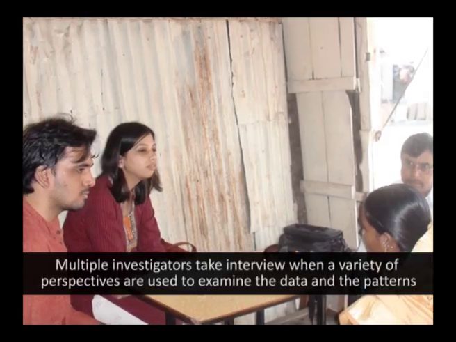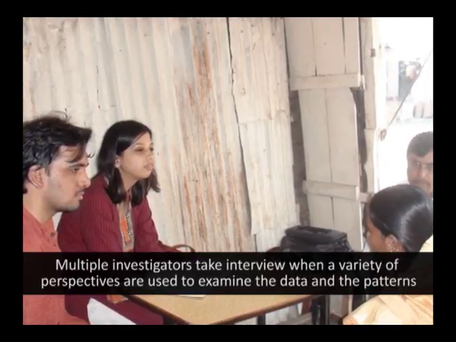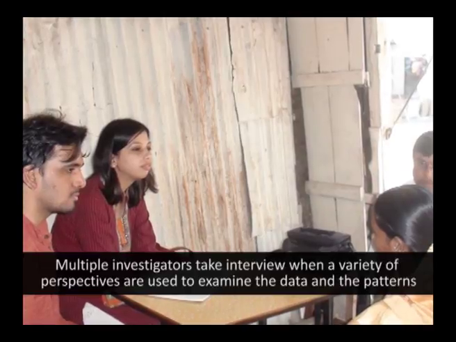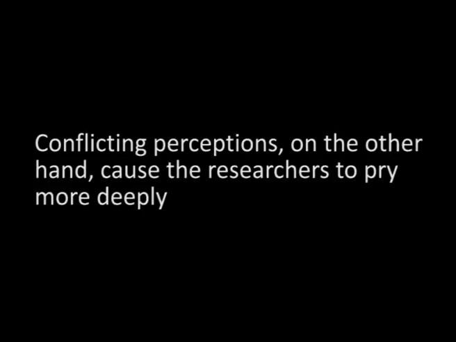Another technique is to use multiple investigators to gain the advantage provided when a variety of perspectives and insights examine the data and the patterns. When the multiple observations converge, confidence in the findings increases. Conflicting perceptions, on the other hand, cause the researchers to pry more deeply.